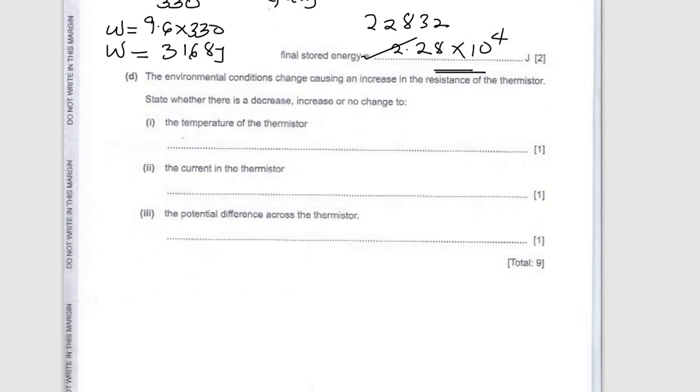Question D. The environmental condition change causing an increase in the resistance of the thermistor. State whether there's a decrease, increase, or no change to the temperature of the thermistor. The temperature of the thermistor will decrease. When you increase the resistance of the thermistor, the temperature of the thermistor decreases.